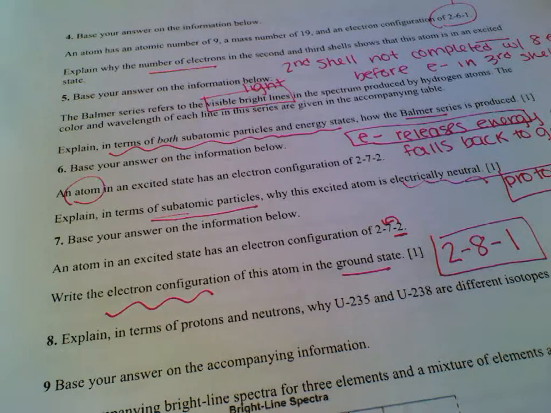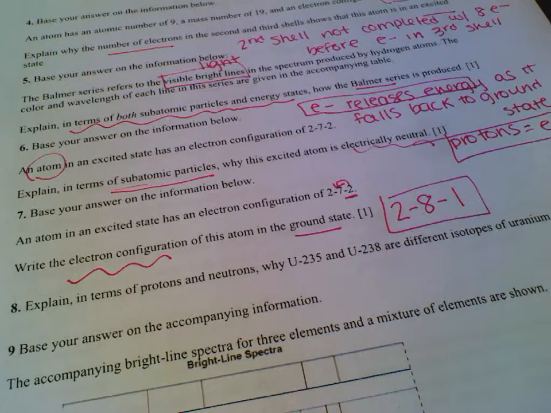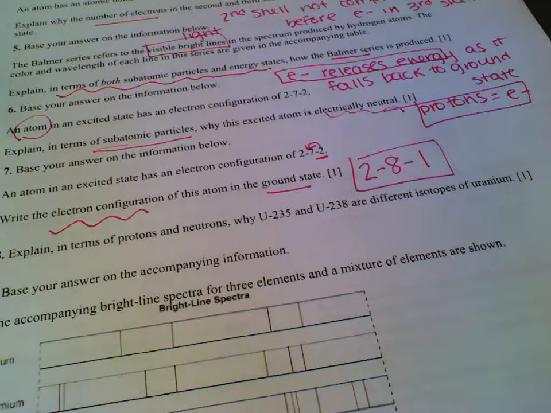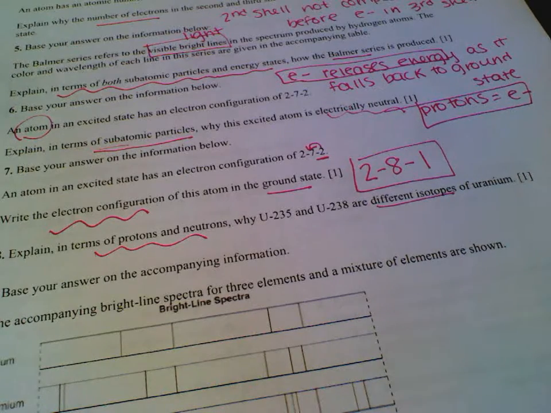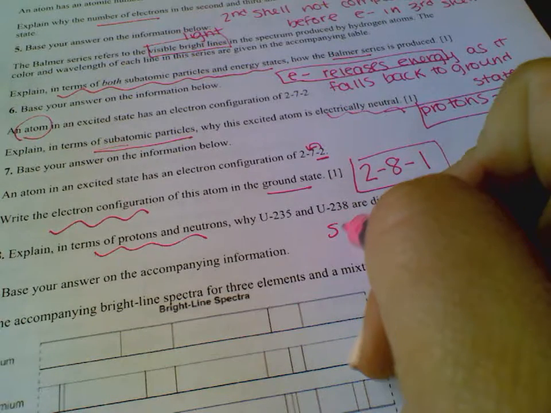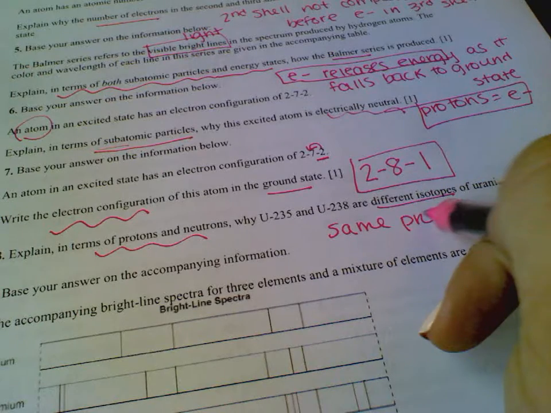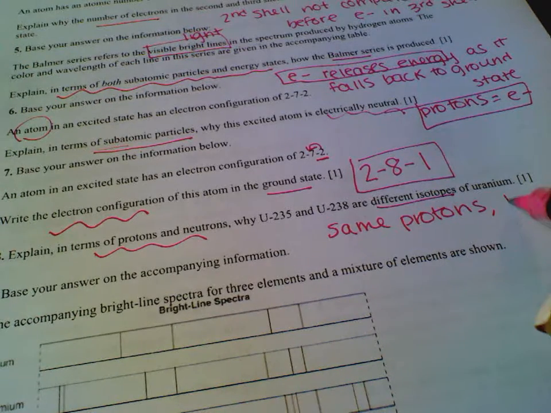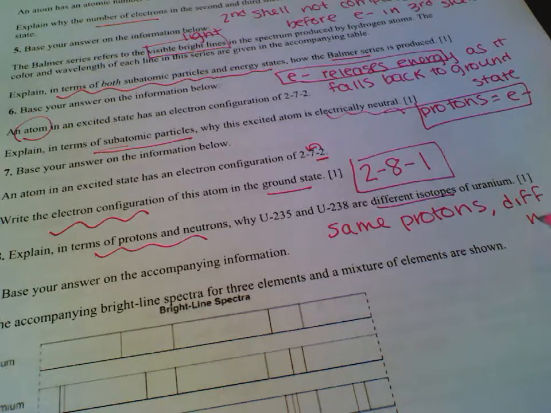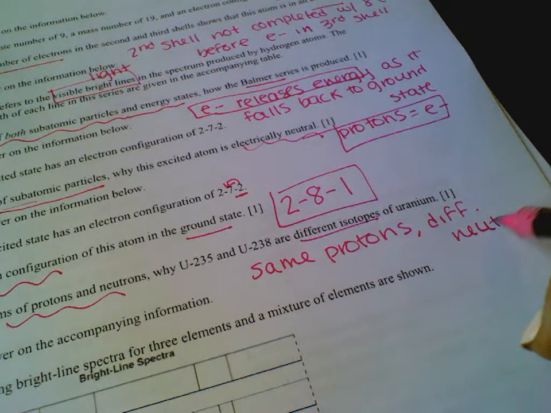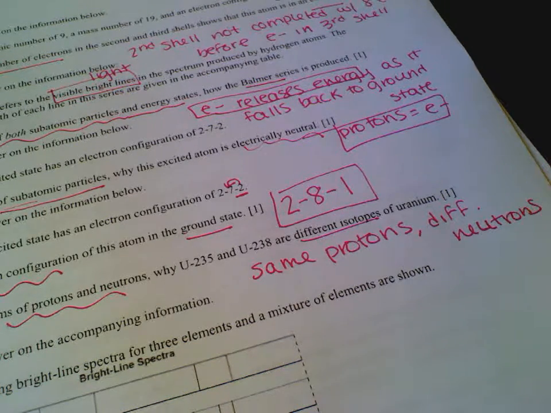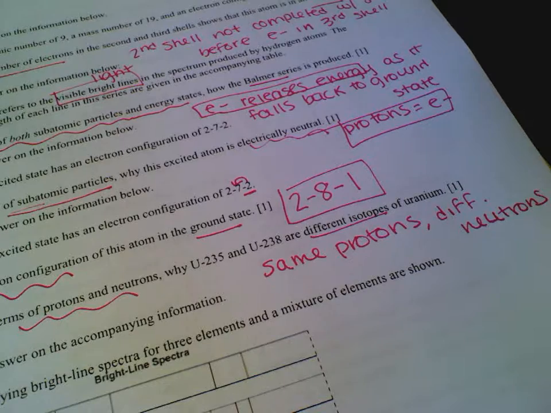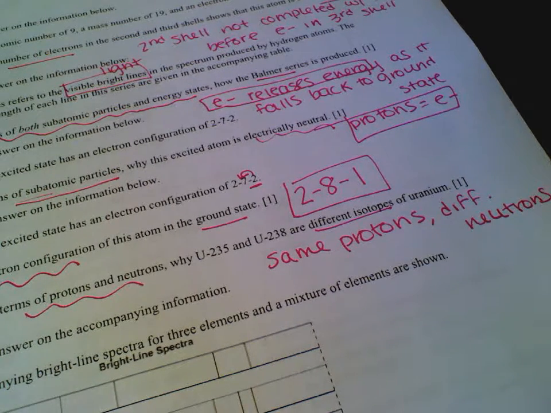8. In terms of protons and neutrons, why U-235 and U-238 are different isotopes of uranium. So protons and neutrons, why are they different? If they're isotopes, you're going to have the same protons and you're going to have different neutrons. Always. You guys have been really good with that in class, so hopefully that's good for you. The isotopes, always same protons, different neutrons, because they have the same atomic number and different mass.